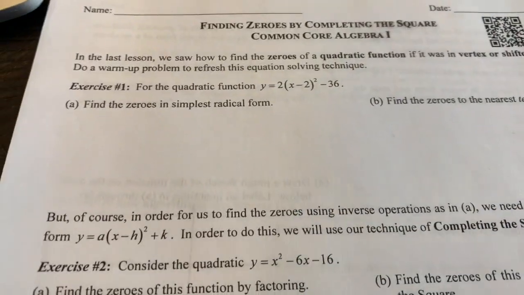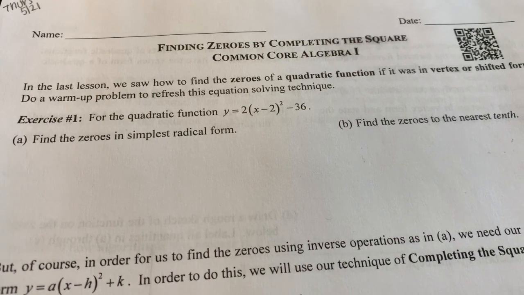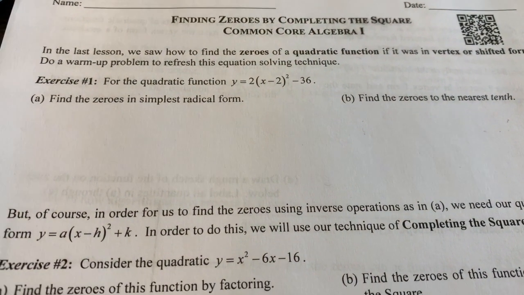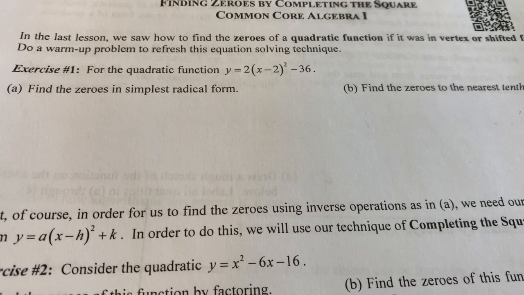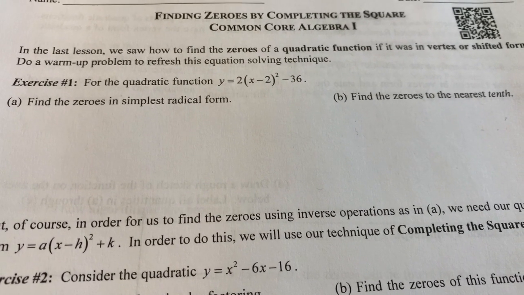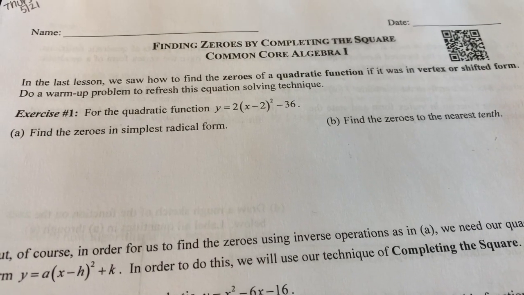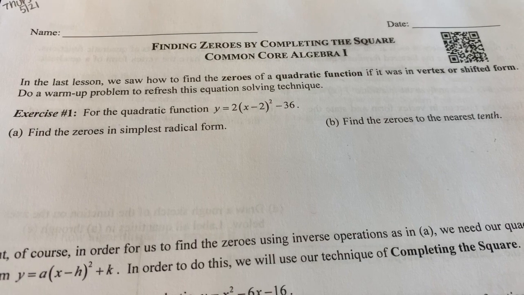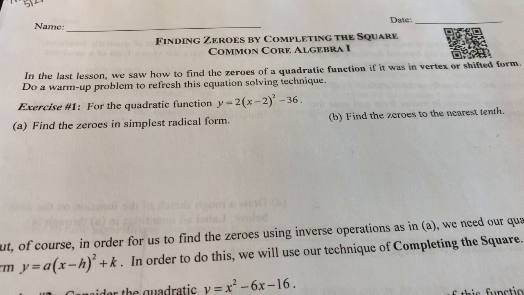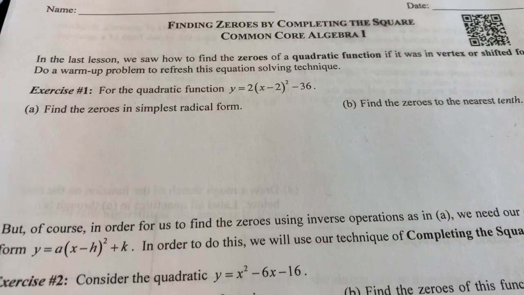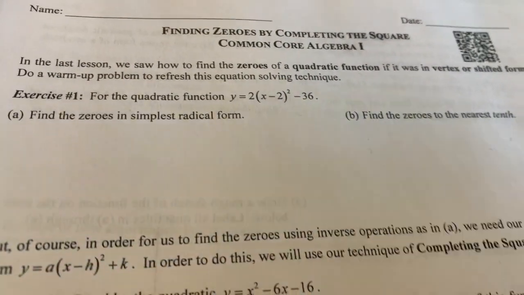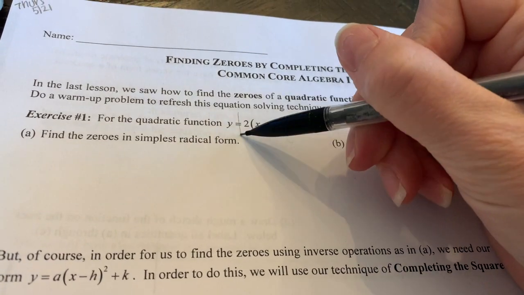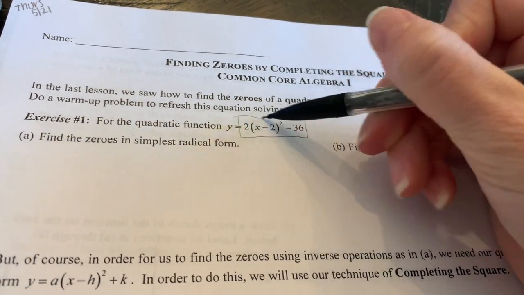So previously, we've talked about finding zeros of a quadratic function if they're in vertex or shifted form. We've learned how to solve a quadratic equation by using inverse operations if we can. We've learned how to solve a quadratic equation by finding zeros when we can factor it. And today we're going to look at the other possibilities. So we're going to first find the zeros in simplest radical form for this function here, using what we learned in the lesson right before the quiz, okay?